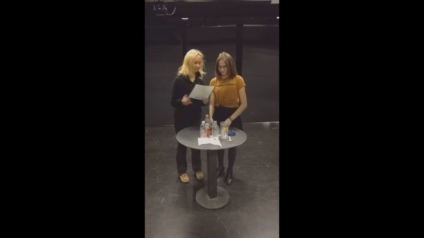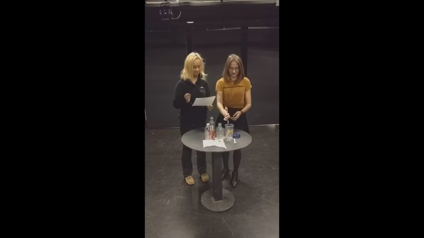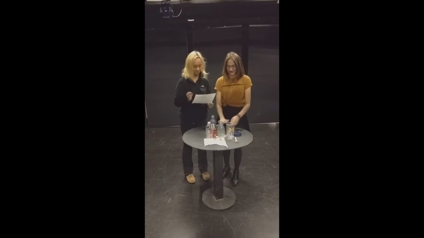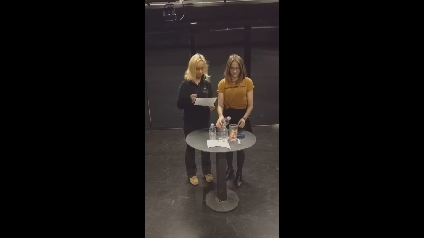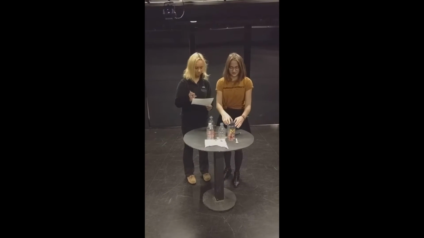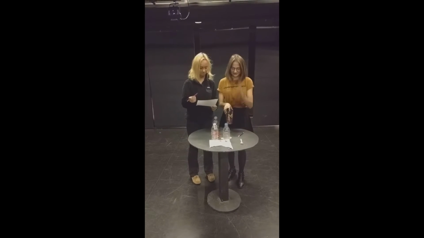35S is protein. That's 35S. And this is bacteriophage. And here we have base liquid. Now we're going to mix all of these together and put them into a test tube.